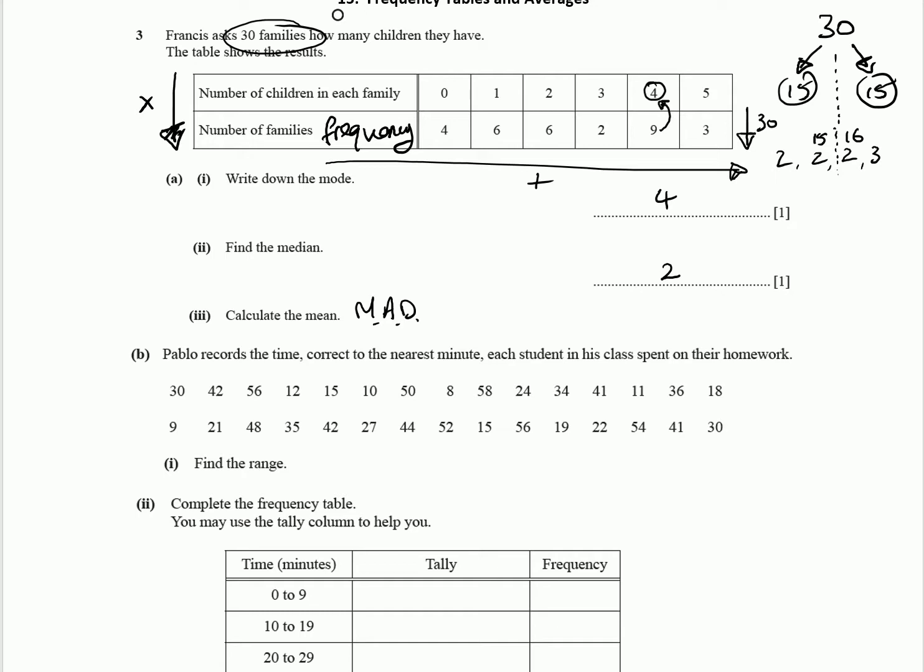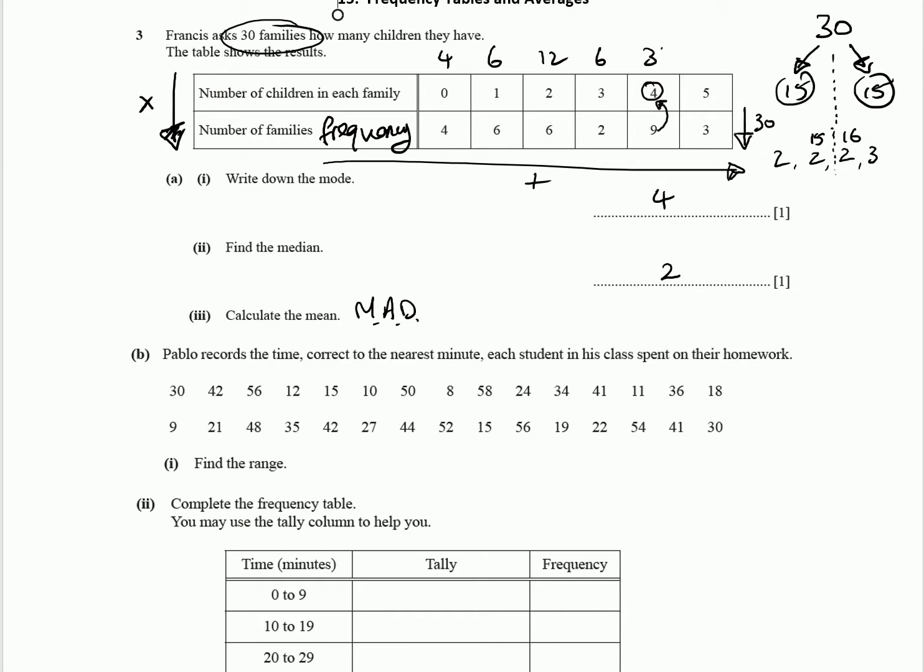So I've got to do 0 times 4, which is 0. 1 times 6 is 6, 2 times 6 is 12, 3 times 2 is 6, 9 times 4 is 36, and 5 times 3 is 15. Adding all this together on the calculator, so I've got 4 plus 6 plus 12 plus 6 plus 36 plus 15, that makes 79 altogether.